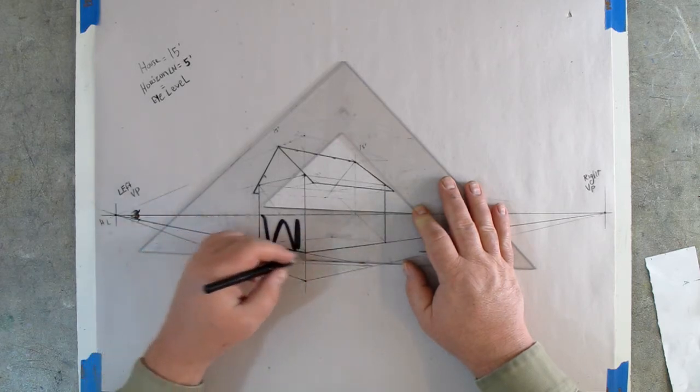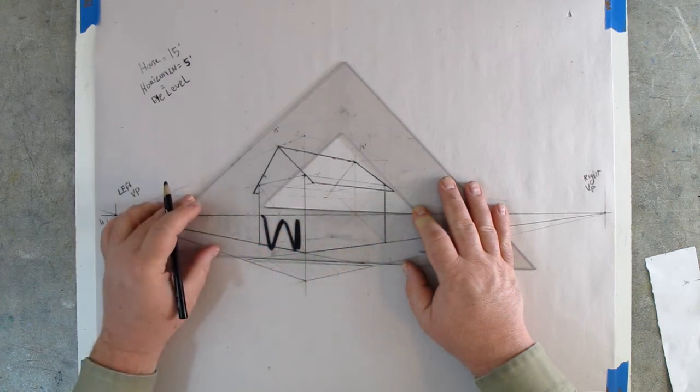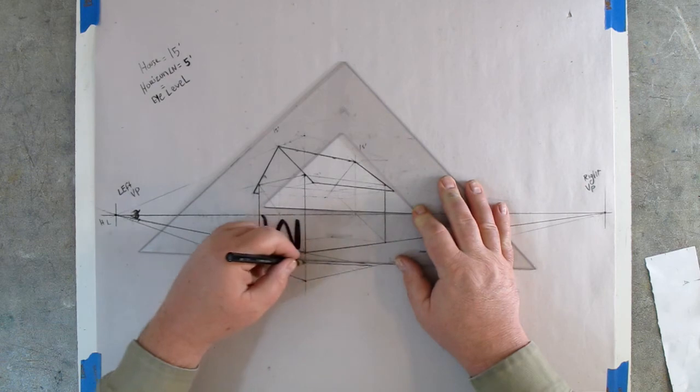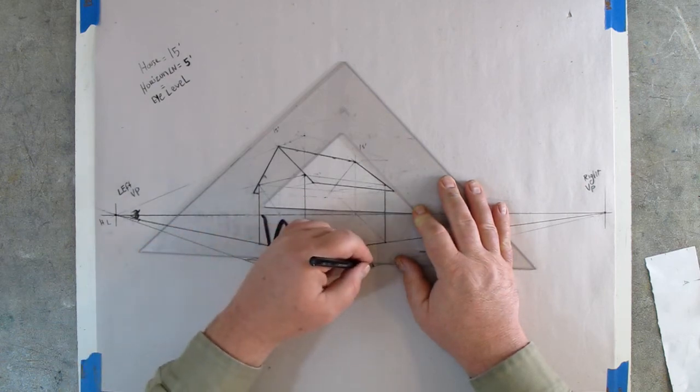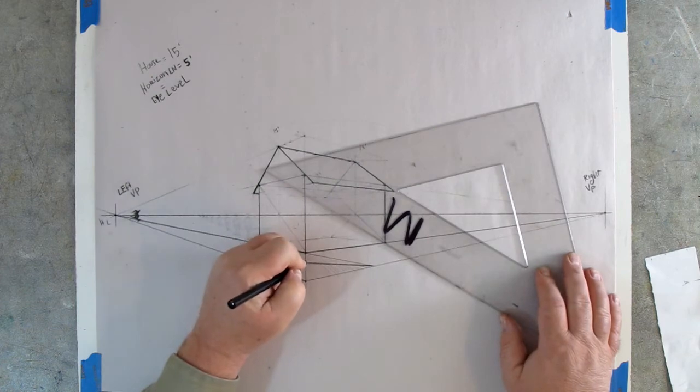Still not there. Like I said, this pencil I'm using is really dull. And split the difference. Okay, there we go. There we go. So this right here is the middle.